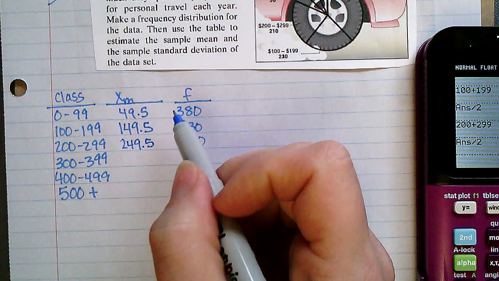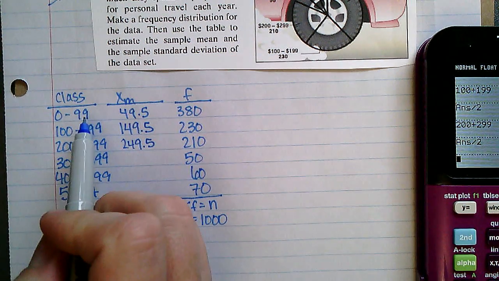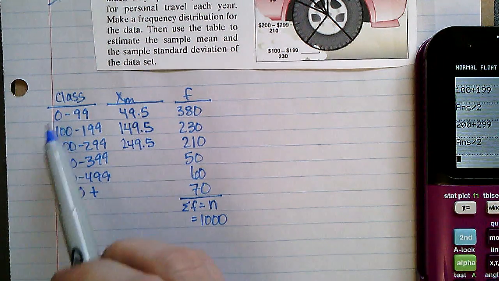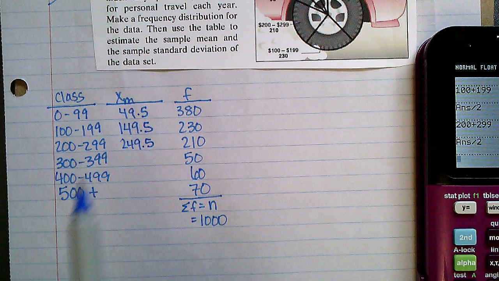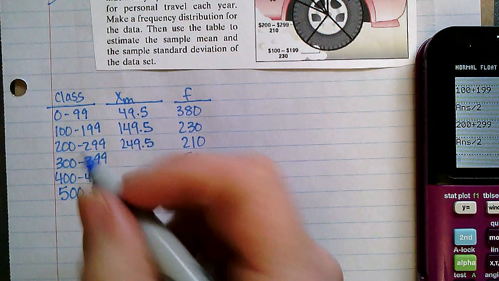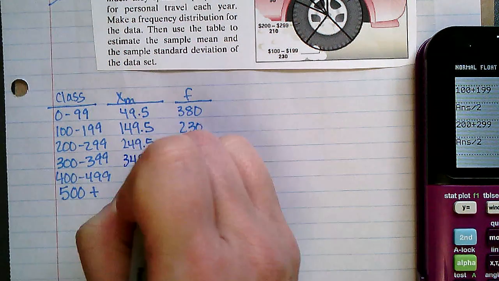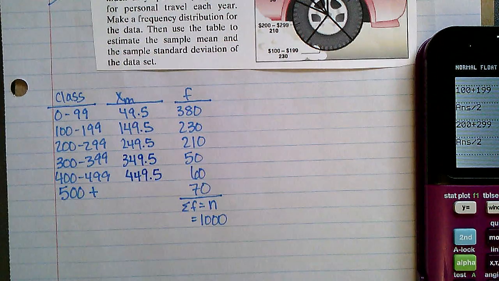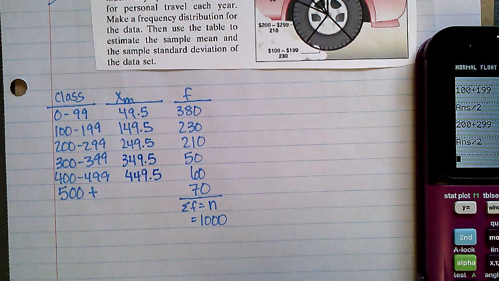We have a class width that is 100, so the midpoints will all be 100 away from each other. So this one will be 349.5 and 449.5. And then let's talk about that open class. When you have an open class, you are just going to have to assign a value for the midpoint.